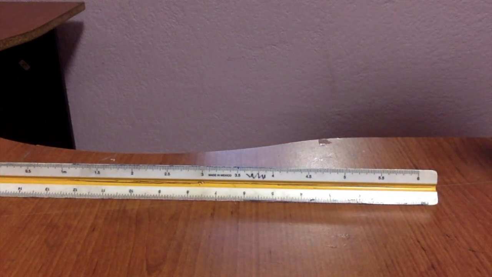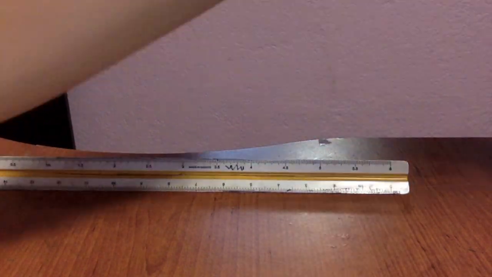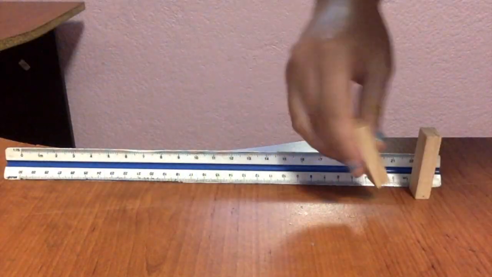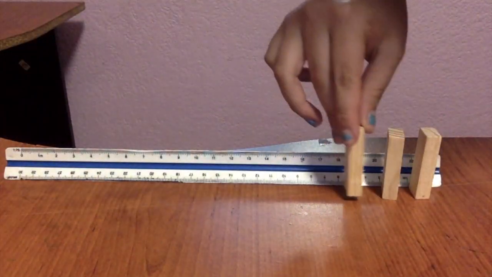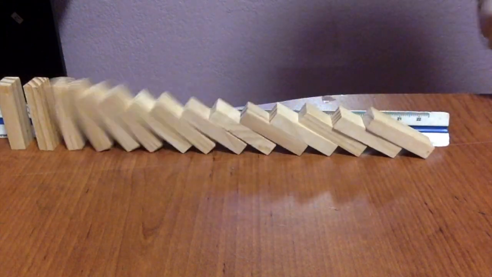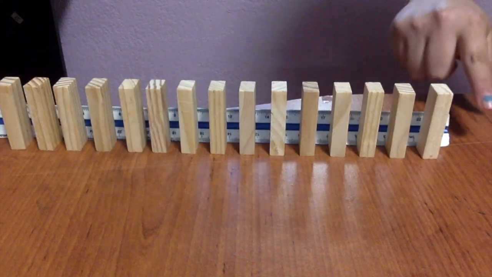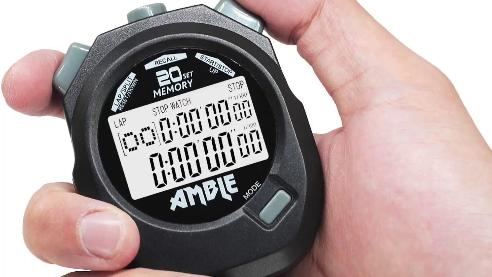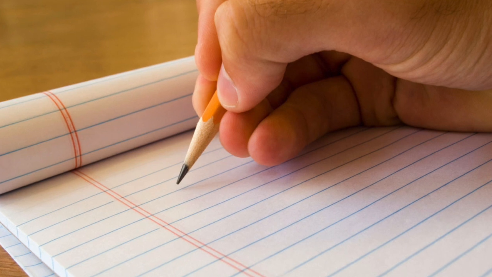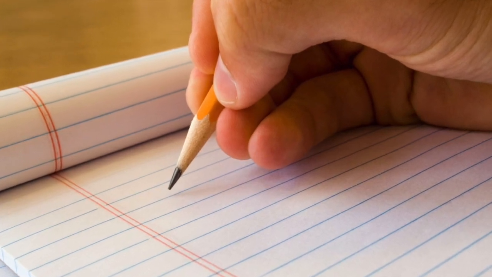First, what you have to do is take your ruler and place it on a flat surface. Then, you have to put the domino pieces with 1 centimeter of distance between each other in the 13 centimeters of the ruler. After you have placed them, you have to make them fall, while taking the time and watching carefully what has happened. After the figures have fallen, you have to stop the chronometer and write on the piece of paper how long it took for the pieces to fall.